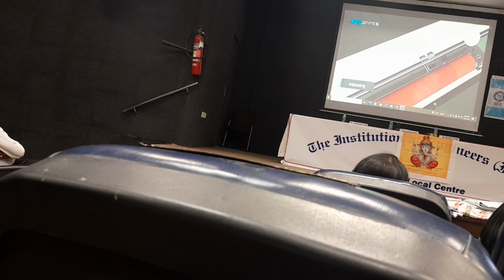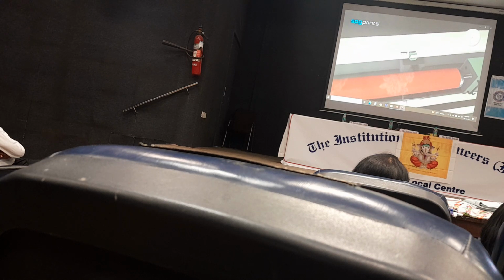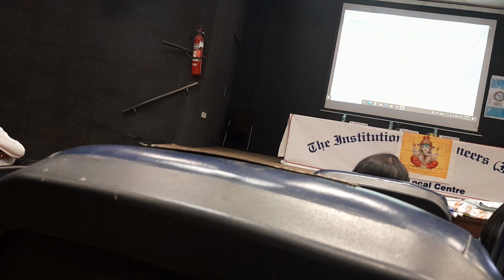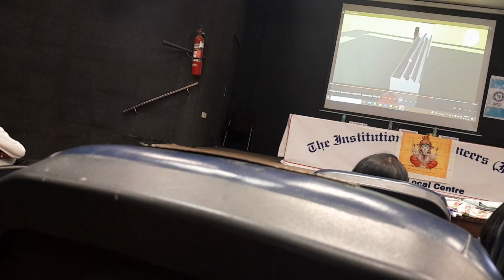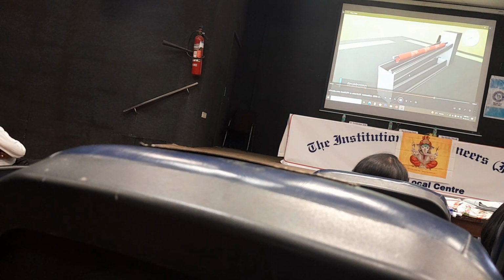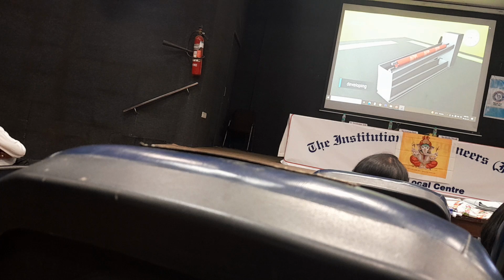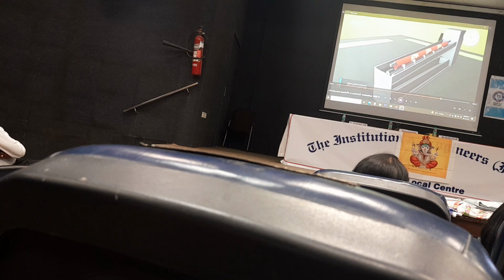Even this is a digital technology. It is a laser engraving machine. The design is created by laser and then cured. This is developing.